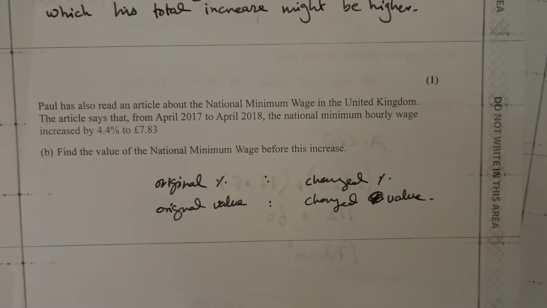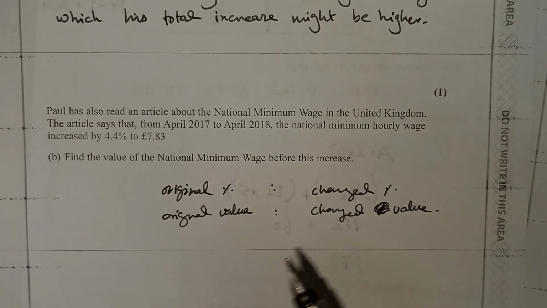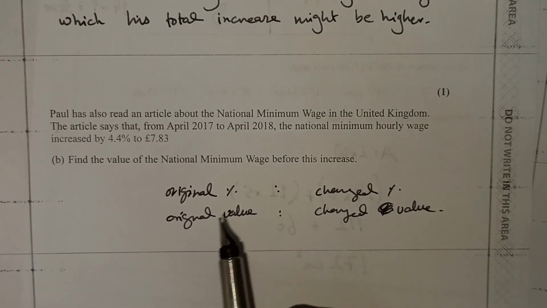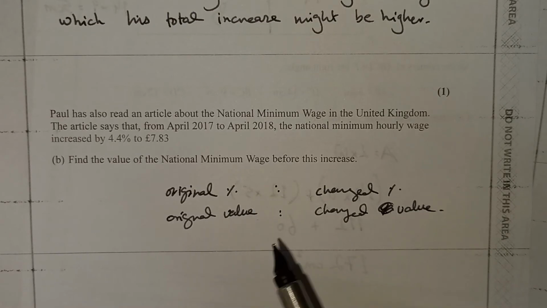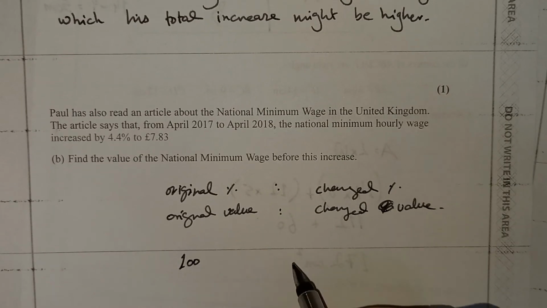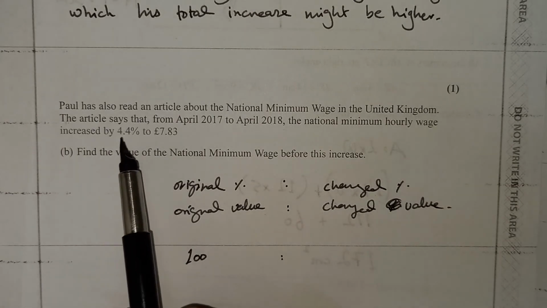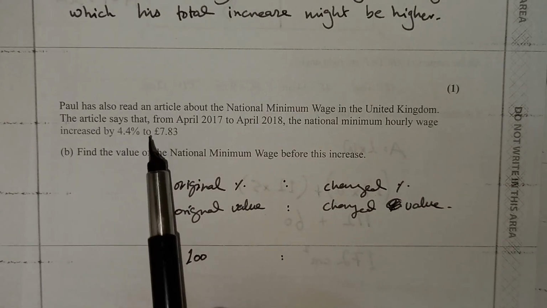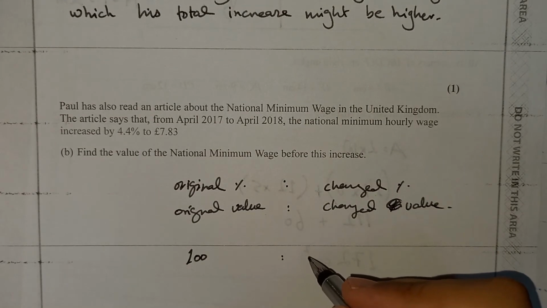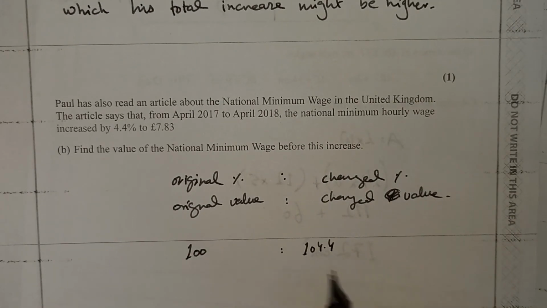What does this mean? An original percentage is always at 100%. Whenever it's changed, the percentage increase or decrease is always added to or subtracted from 100%, which is a known fact. So our original percentage is 100% and our changed percentage is an increase by 4.4%. Whenever you add 4.4 to 100, you get 104.4%. So this is our changed percentage.